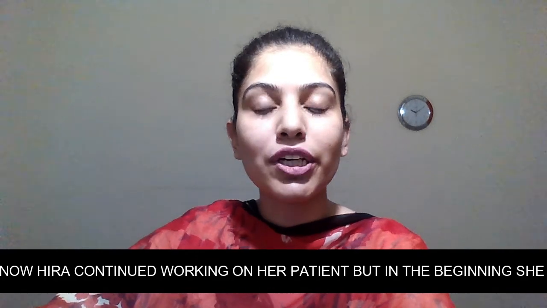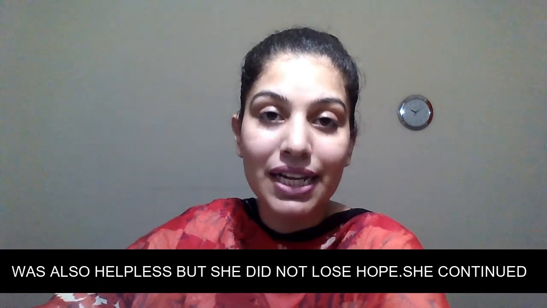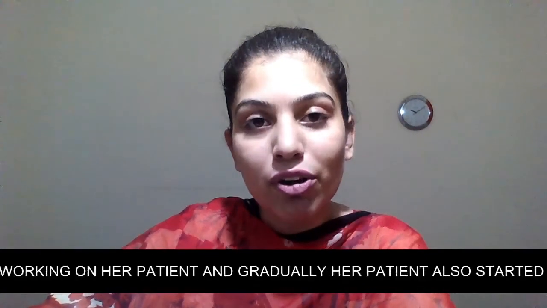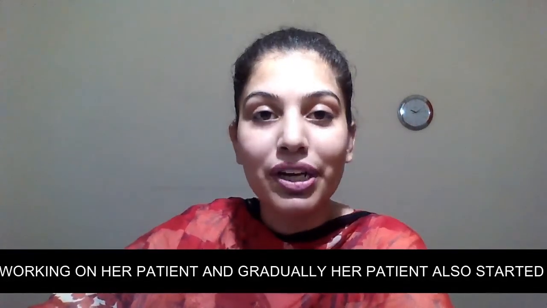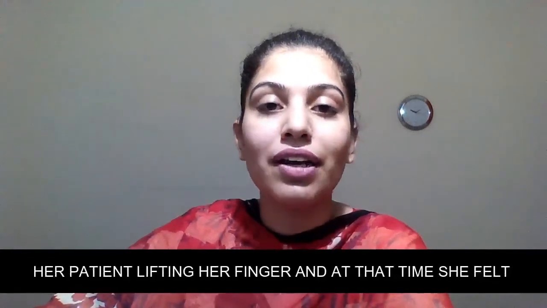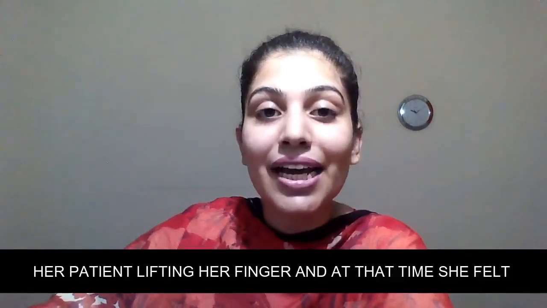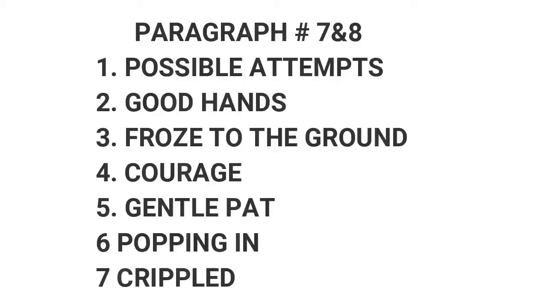Now Hira continued working on her patient, but in the beginning she was also helpless, but she didn't lose hope. She continued working on her patient, and gradually her patient also started to recover, and one day she became very happy when she saw her patient lifting her finger, and at that time she felt that all was not lost.